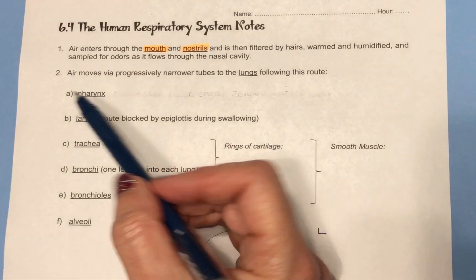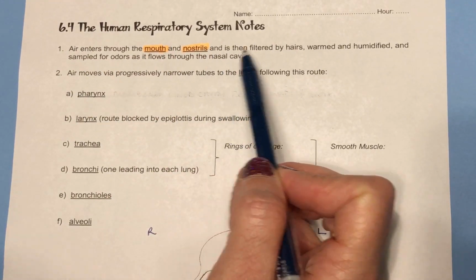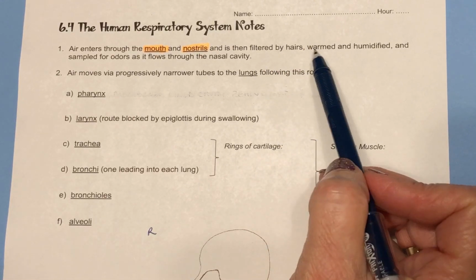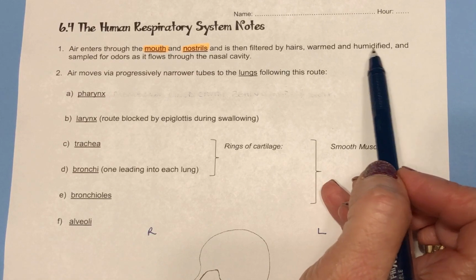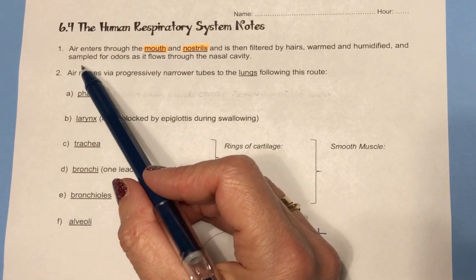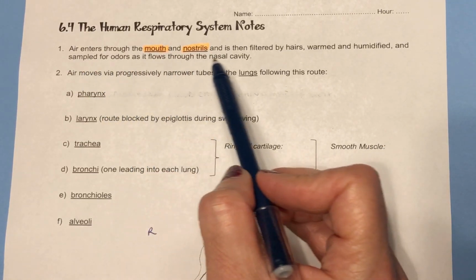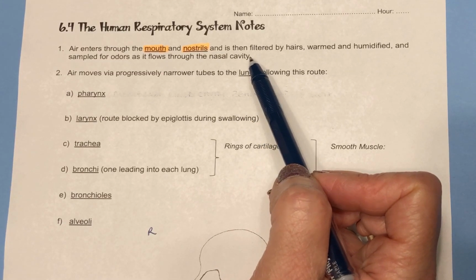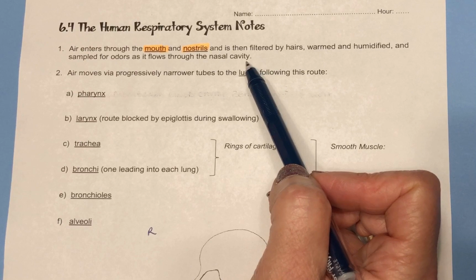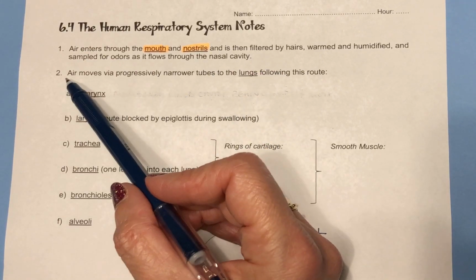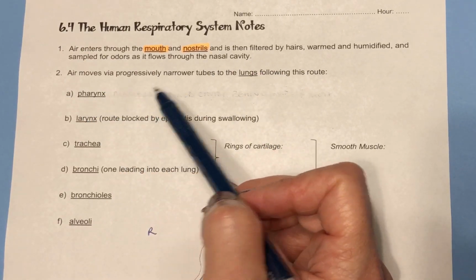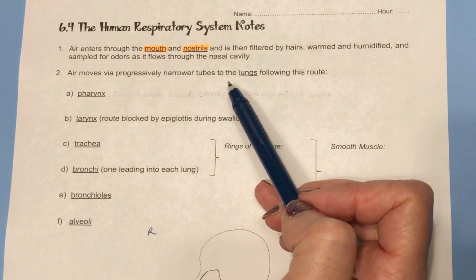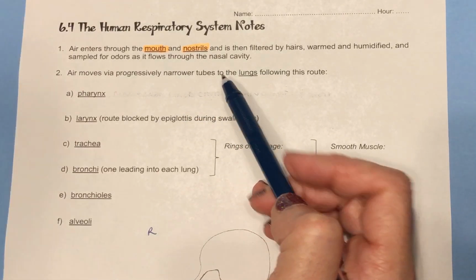Okay, here we go. So air enters through the mouth and the nostrils and is filtered by hairs, so it gets all the particles out and mucus. And it's warmed and humidified, so it's made a little bit moist. And it's sampled for odours as it flows through the nasal cavity. So the odours are the messages that we send to the brain to say, hey, this gas isn't right. So it's a bit of a warning system. Air moves progressively through narrower and narrower tubes of the lungs, and it follows the following route. So let's look at it.